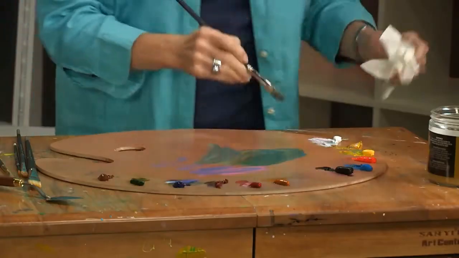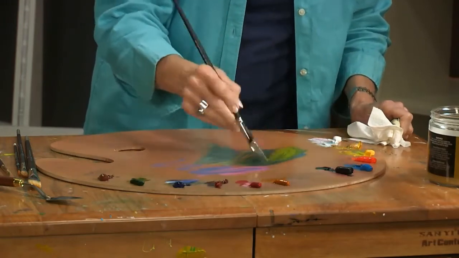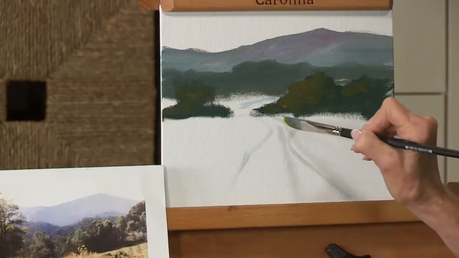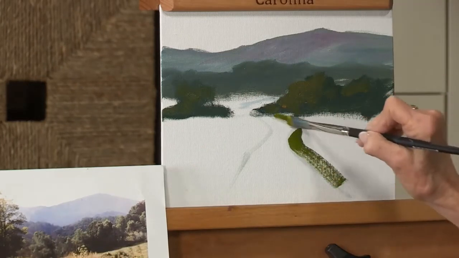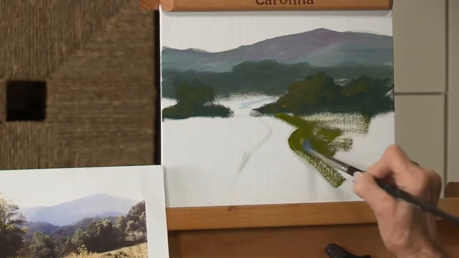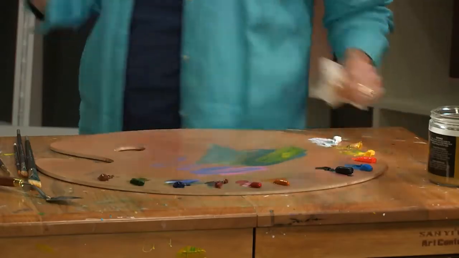Then as we really come forward in the painting, the greens that would be here in the foreground, this picture shows dried grasses and things, but as we're coming forward, these colors can get even more intense.